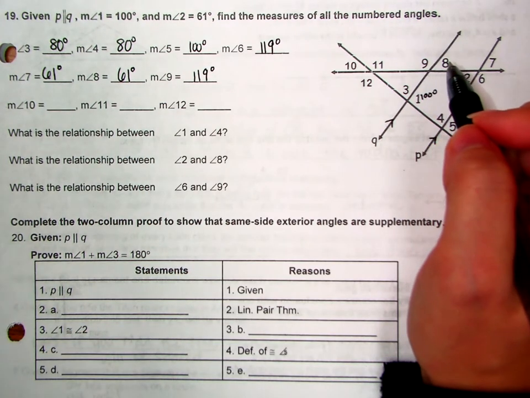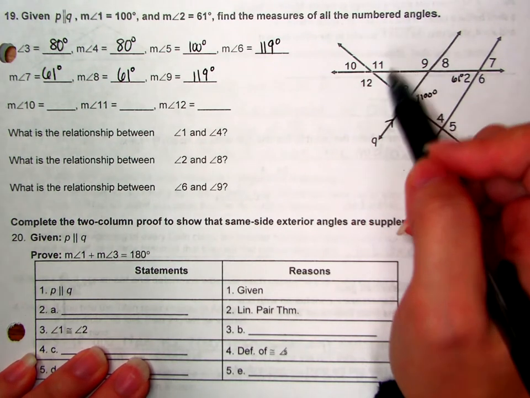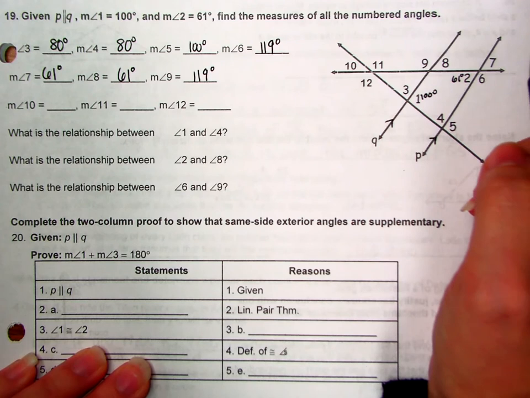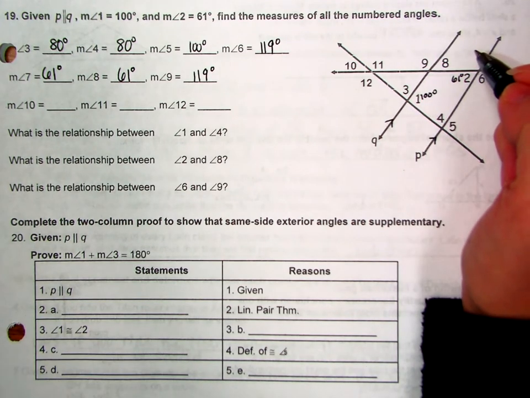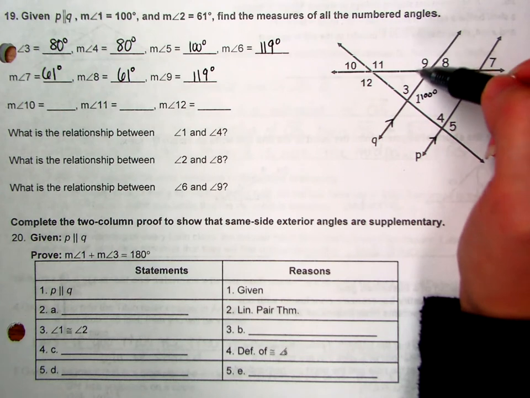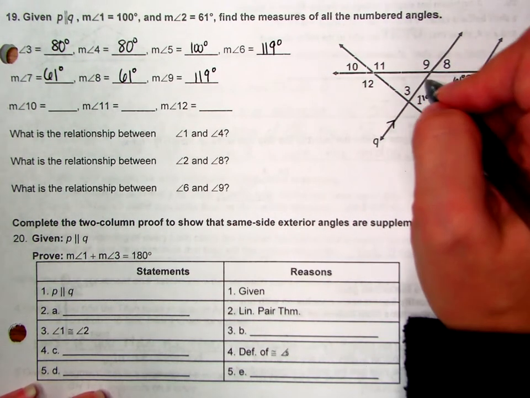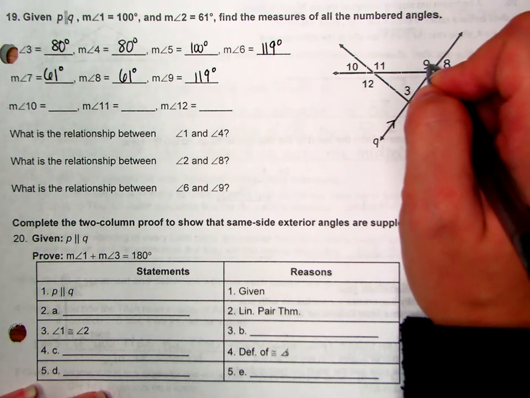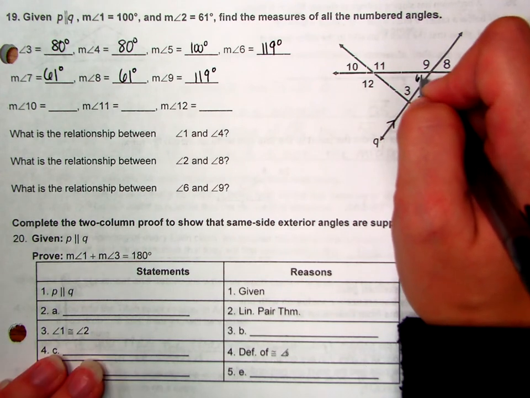And then it brings us to the problems over here. Now the problems over here with 10, 11, and 12 are a little different. Okay, so what you're looking for is what kind of angle relationship we can have here. We're going to be a little tricky about this. If this measure here is 119, we can figure out what this measure is right here. This measure would be 180 minus 119, which would be 61 degrees.